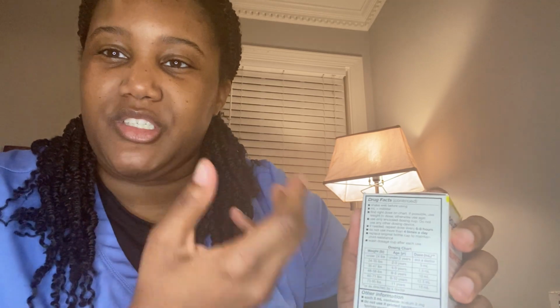Some kids may need less, some kids may need more. This is basically a range based off of their weight, not necessarily their age. So they just average it out and then give you the lowest number. So it's based off of a kid that is 24 pounds or about 11, 12 kilos. So that's basically how they give you the different doses.